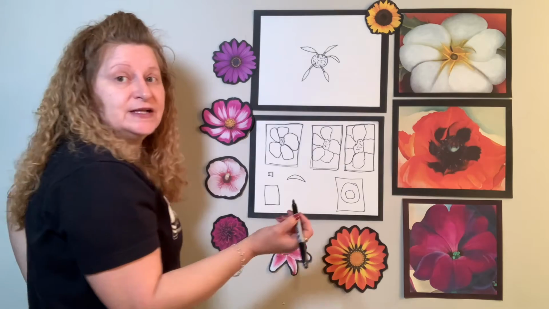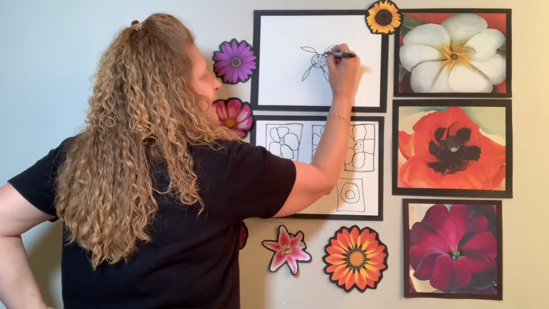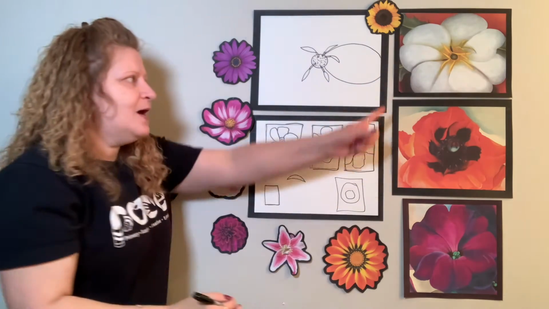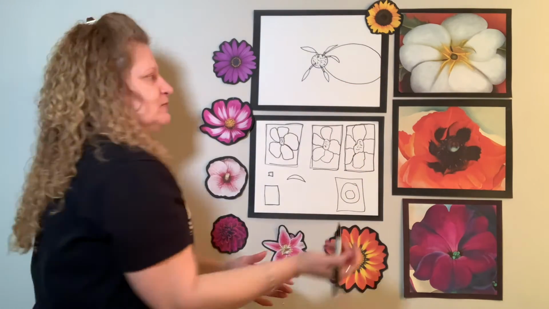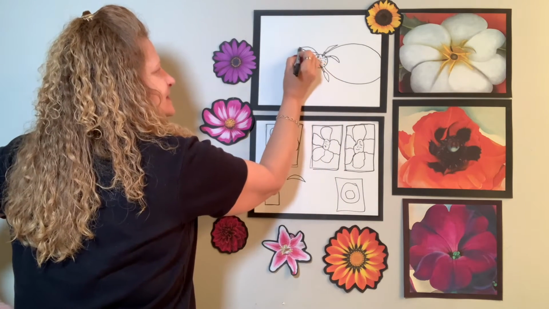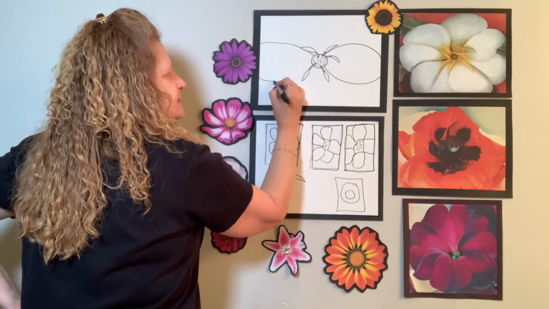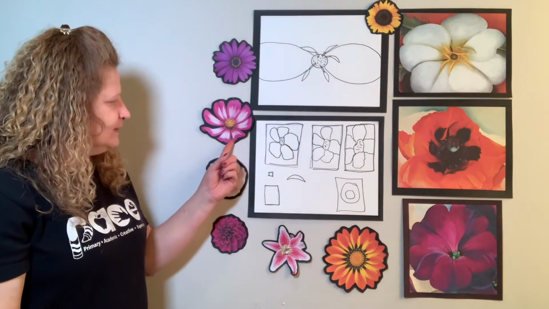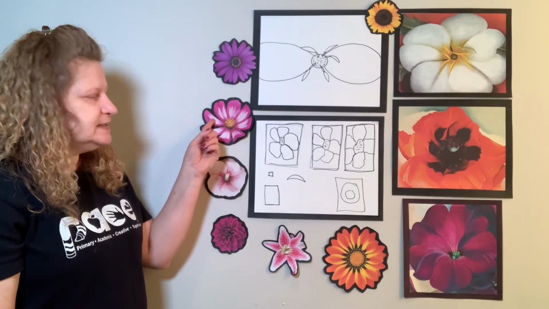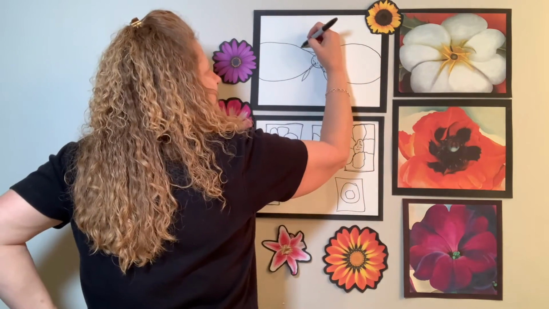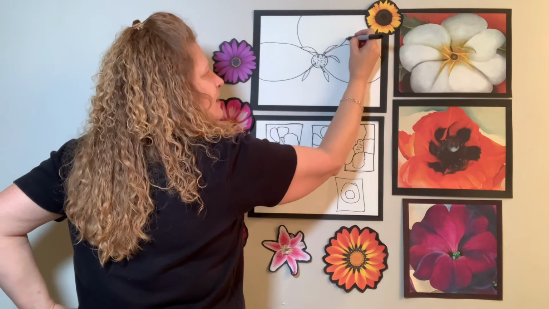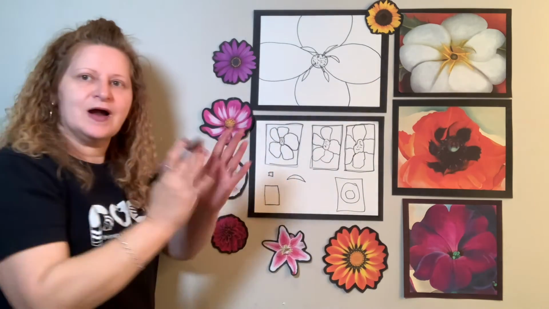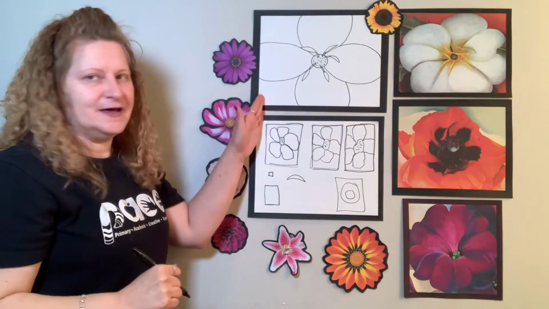All right, now I want to draw my petals. So here I go. I'm going to draw a really large one here. And notice something. My petal went off the edge. And that's okay. I'm going to do the same thing to this side. So here's a petal. And here's a petal. And you know the beautiful thing about flowers? Not all of the petals are the same. If you look at this flower, these petals are very different from the top petals. All right. And then here I'm going to draw the top petal and my bottom petal, making sure that my flower goes off the edge of the paper.